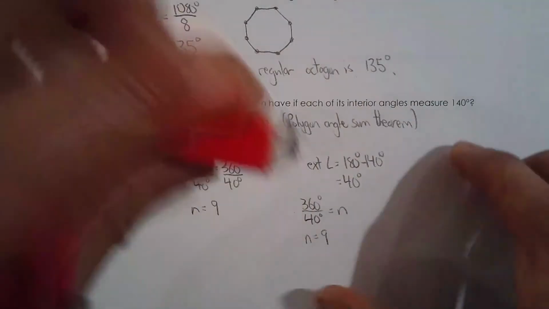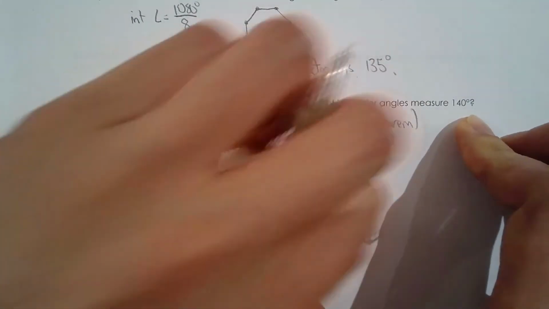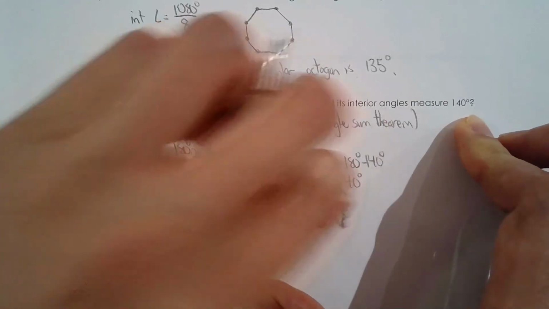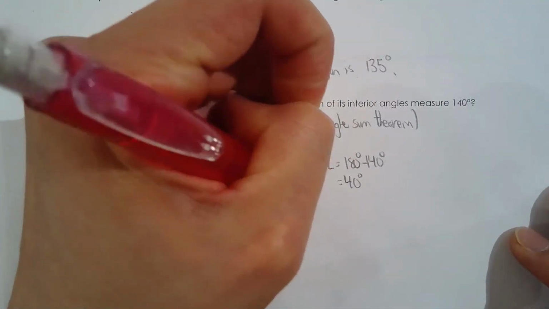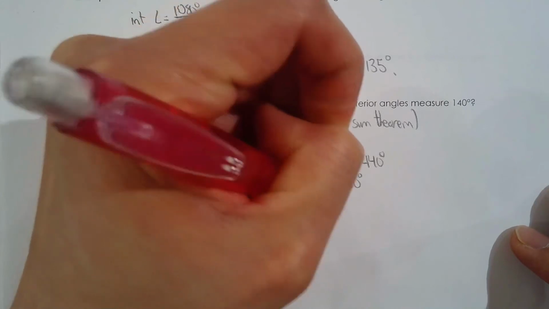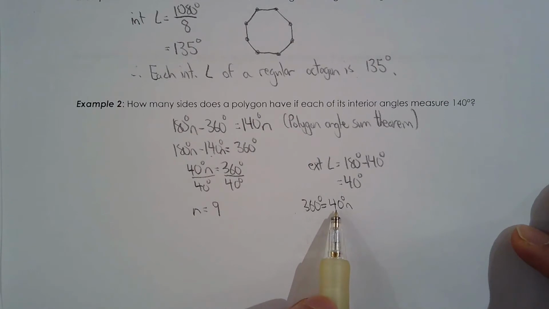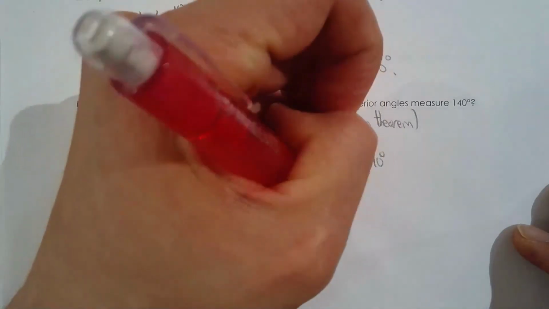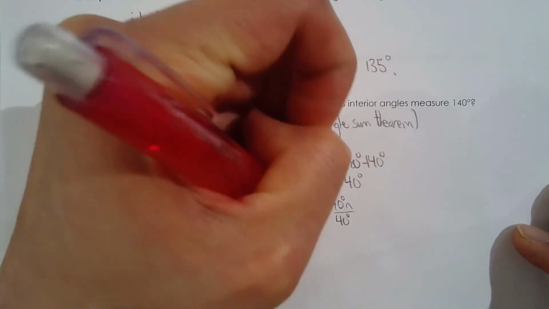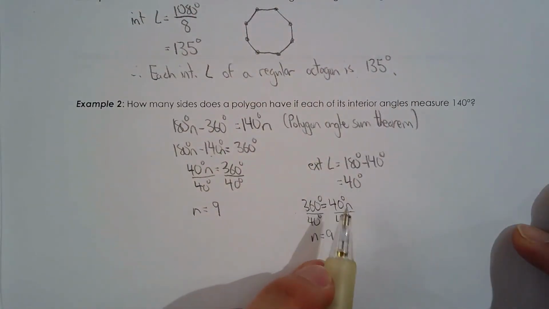You know what? I'll show you a different way. Maybe this was too much, so I won't jump the step. So I'll show you: 360 degrees is equal to 40 degrees times n, because each exterior angle measures 40 degrees and I have n of those, and the sum of the exterior angles must be 360. So divide both sides by 40, n is 9. Okay, and that original 360 degrees equals 40 degrees times n, that's from the exterior angle sum theorem.